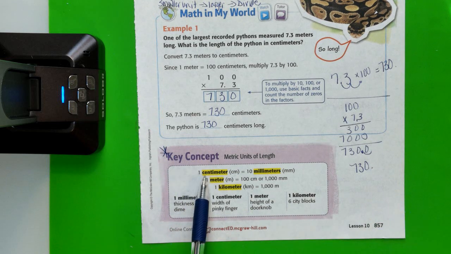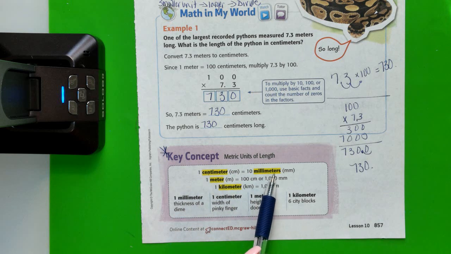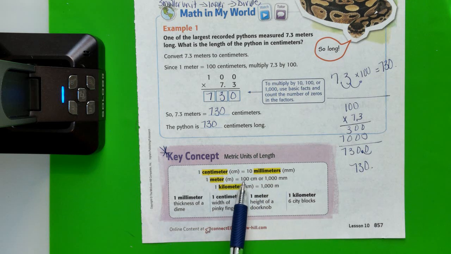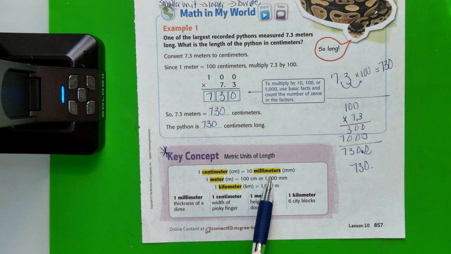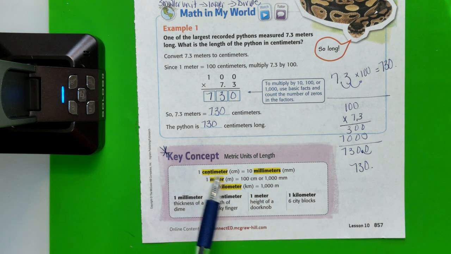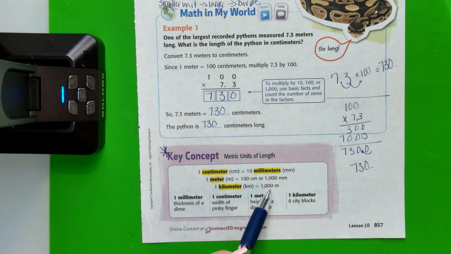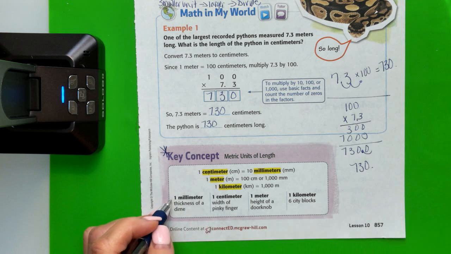So let's look. It says 1 centimeter is the same as 10 millimeters. 1 meter is the same as 100 centimeters or 1,000 millimeters, because remember, we're going to multiply and divide by powers of 10. So we're moving from a larger unit to a smaller unit, which means we're going to multiply by 10, which picks up a 0. Same with kilometer, larger unit, 1 kilometer is equal to 1,000 meters.